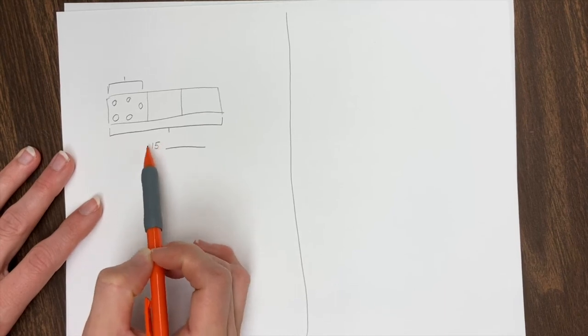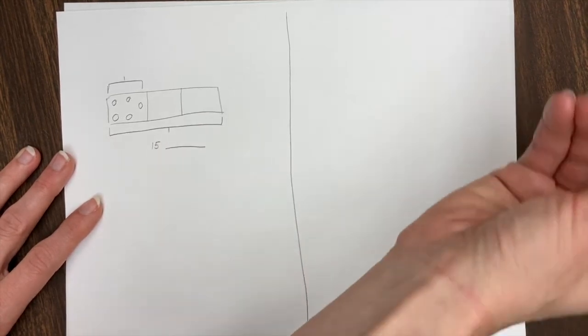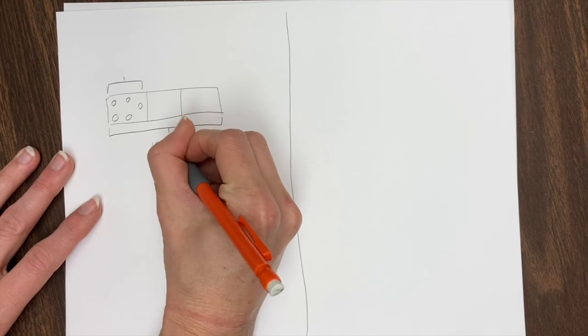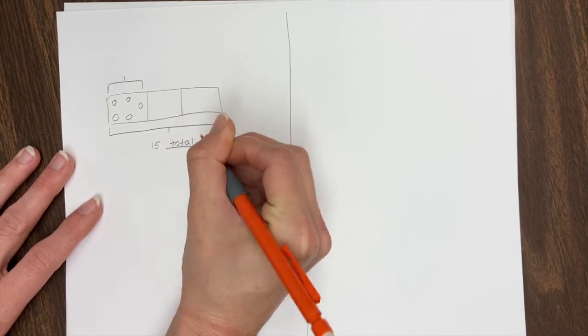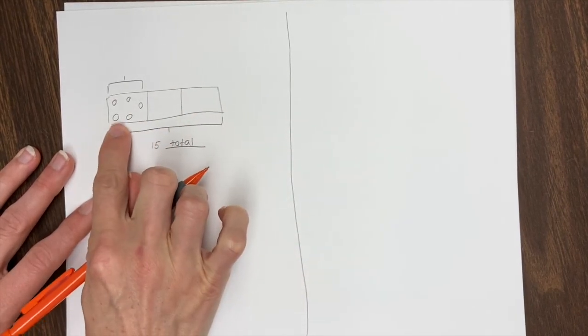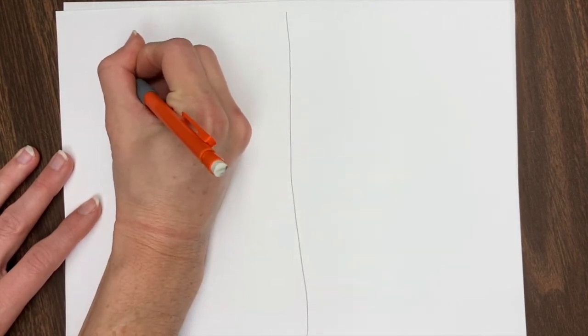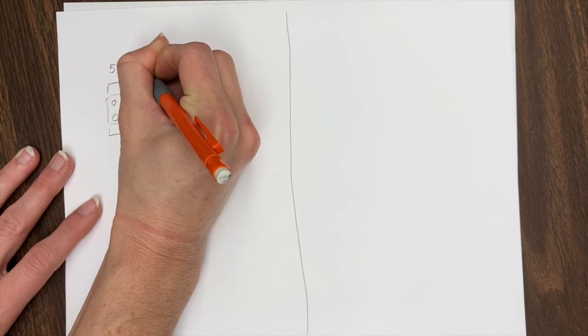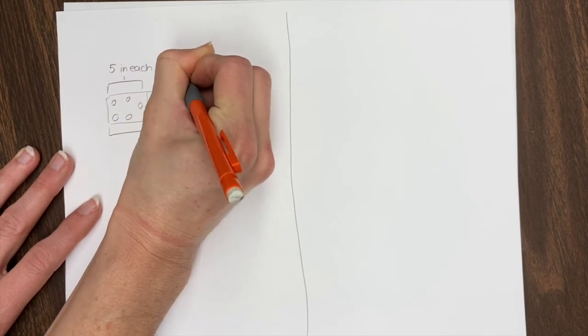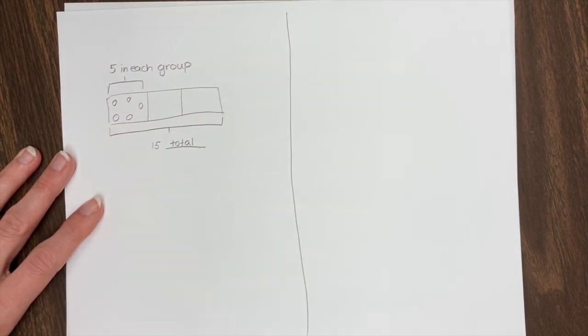So it told me I would have 15 total. I have 15 total. How many do I have in each? I have 5 in each group. Because I don't know, it's not telling me specific objects.